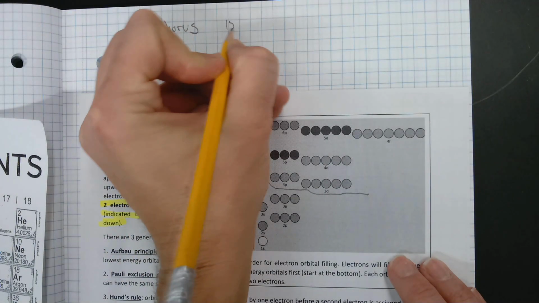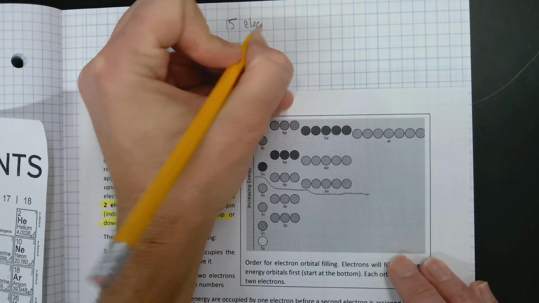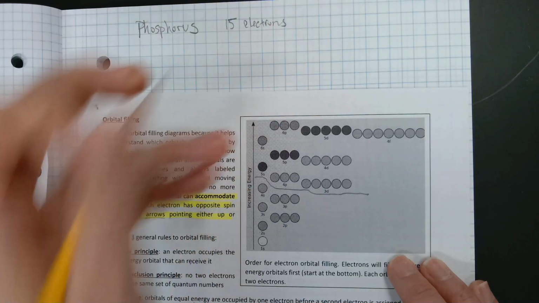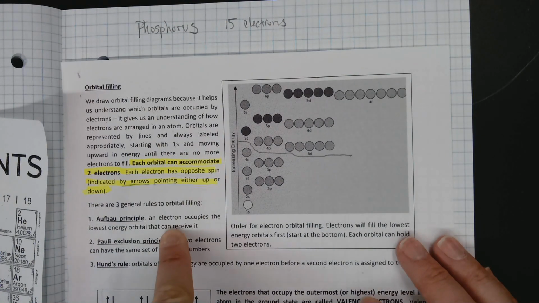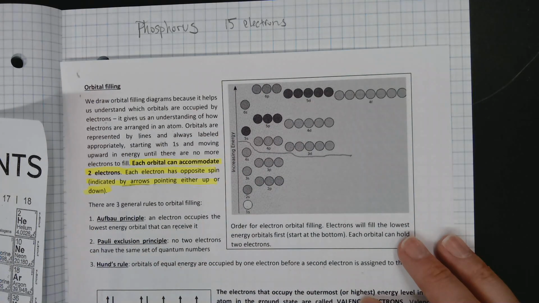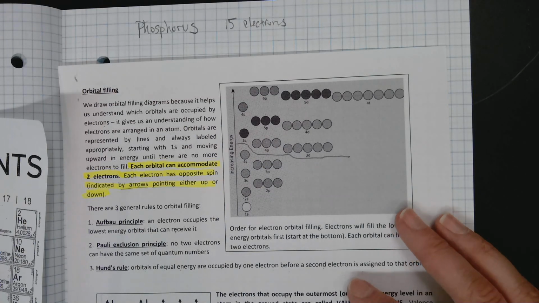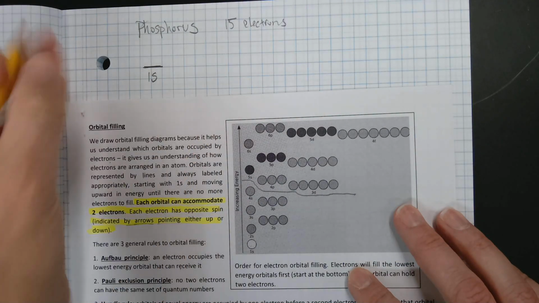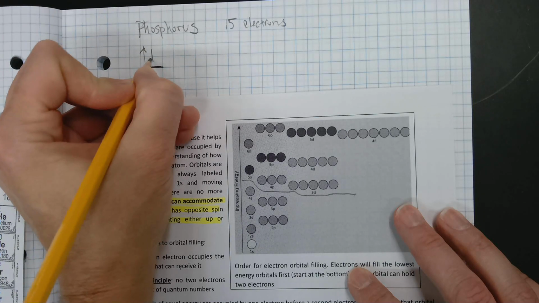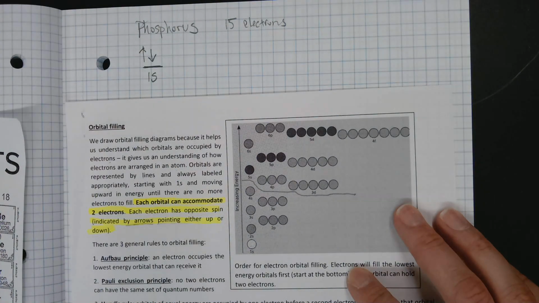That means it has 15 electrons. Okay, so we're just going to follow these 3 rules. An electron has to occupy the lowest energy orbital that can receive it. So the lowest energy orbital, according to this chart, is 1s. And this will get 2 electrons. So we've assigned 2 of the 15 electrons.